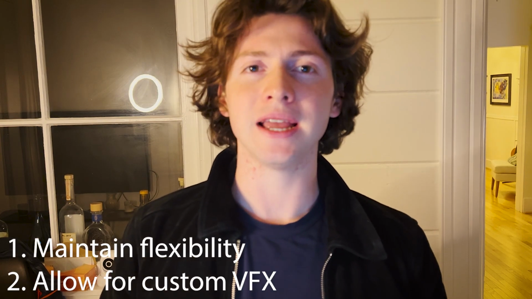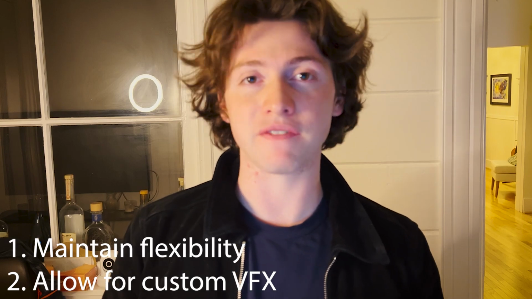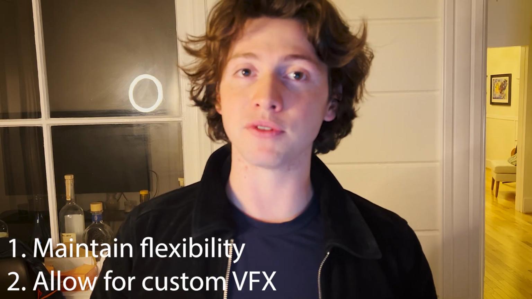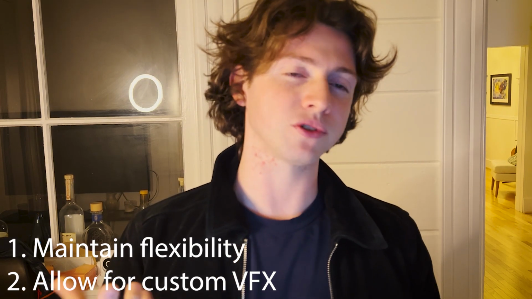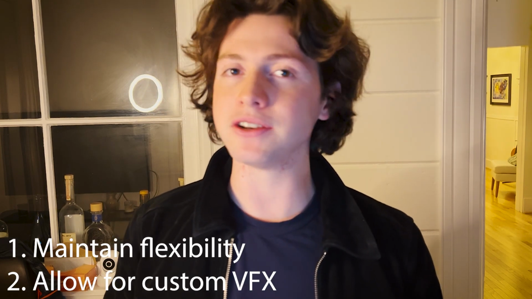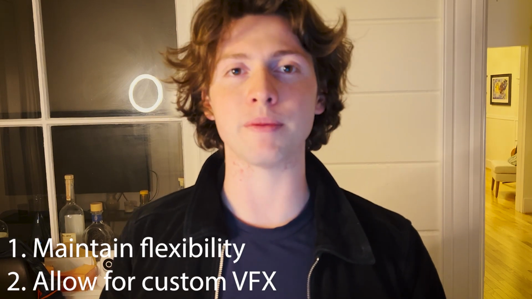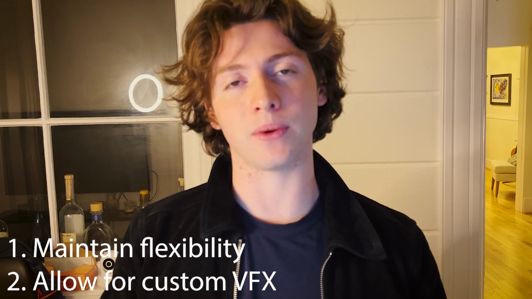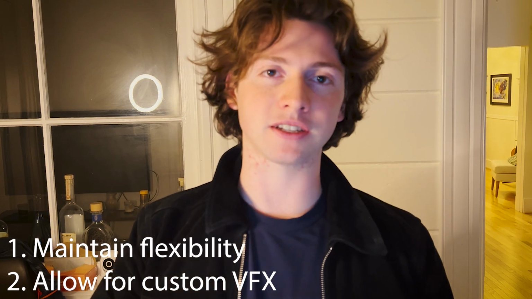Reason number 2 is that I want you to be able to use Expanse with different VFX for rain and snow and things like surface wetness. I could provide my own default implementations for these things, but maybe you're looking for a more stylized look to your rain or snow. Maybe you want something very realistic, and if I just gave sort of a one-size-fits-all solution, then you wouldn't really be able to get the look that you want for your game. To sum that up, I want Expanse, when it's integrated into a weather framework, to be compatible with custom VFX.